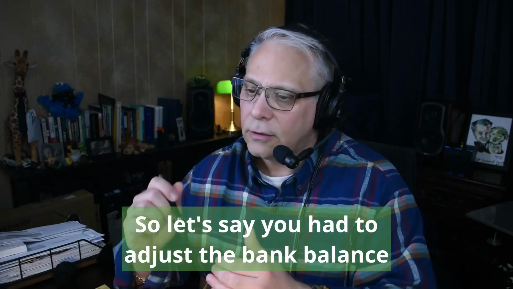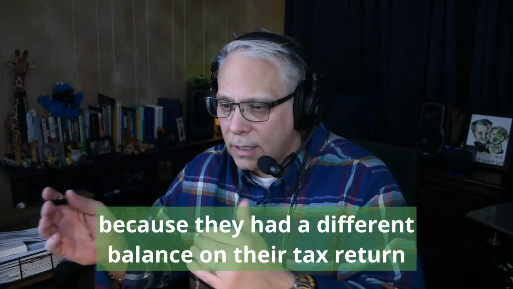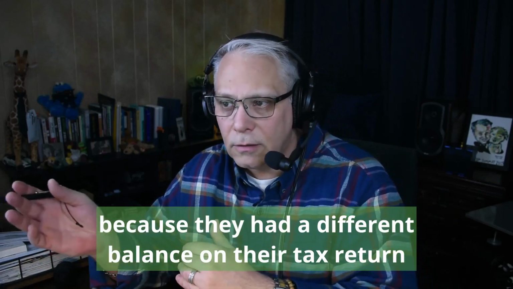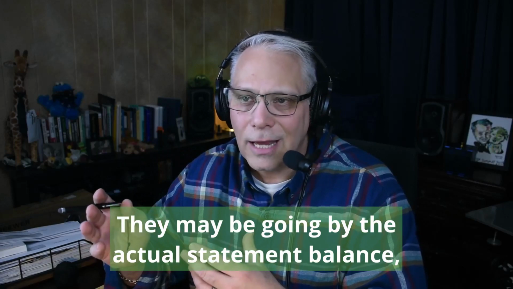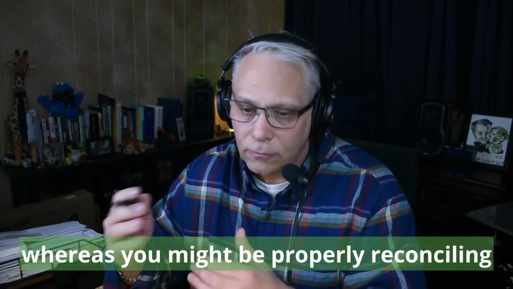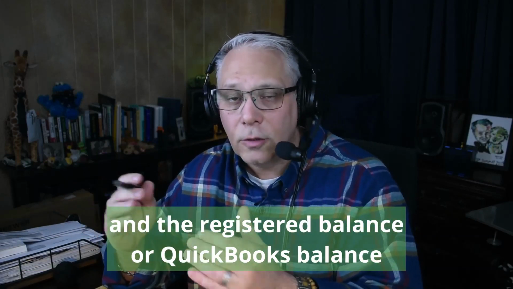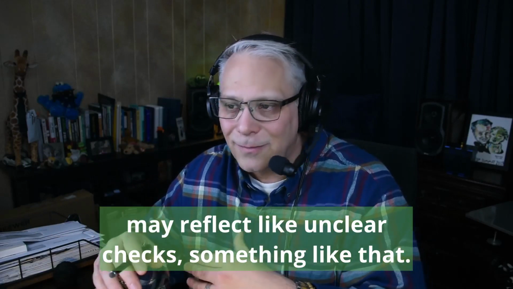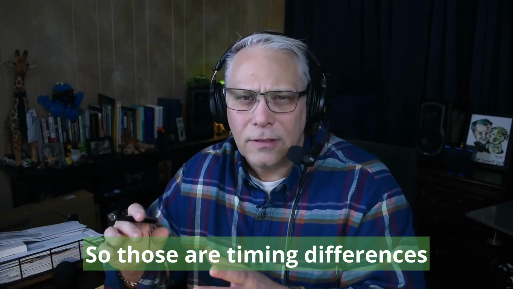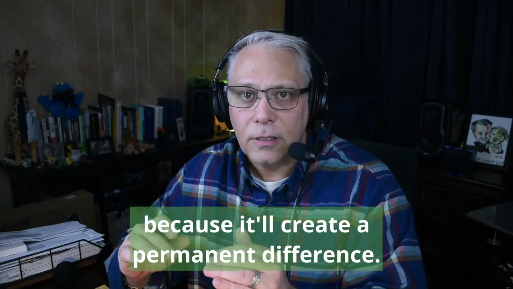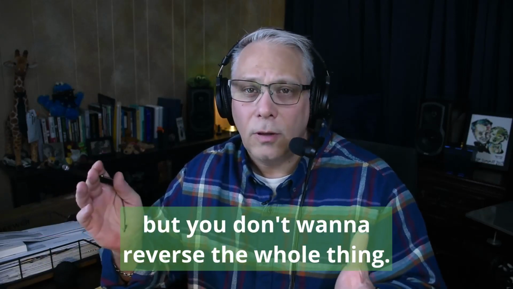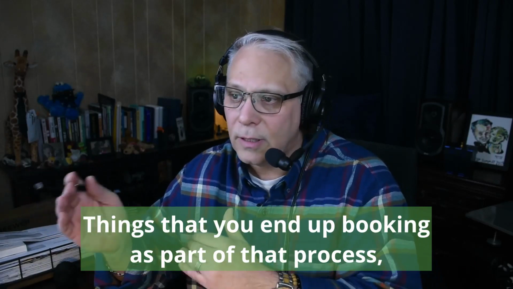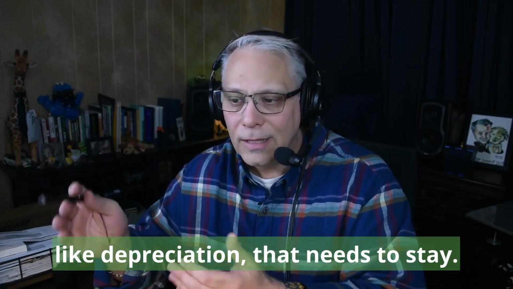So let's say you had to adjust the bank balance because they had a different balance on their tax return than what QuickBooks showed. They may be going by the actual statement balance, whereas you might be properly reconciling, and the register balance or QuickBooks balance may reflect uncleared checks, something like that. So those are timing differences. You don't want to leave that there because it'll create a permanent difference. So you do need to reverse those things. But you don't want to reverse the whole thing. Things that you end up booking as part of that process, like depreciation, that needs to stay.